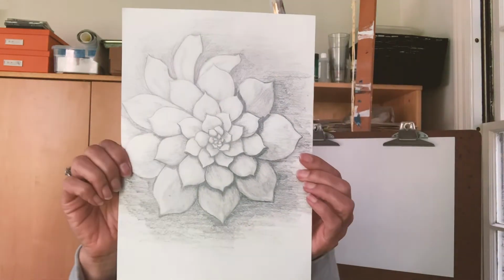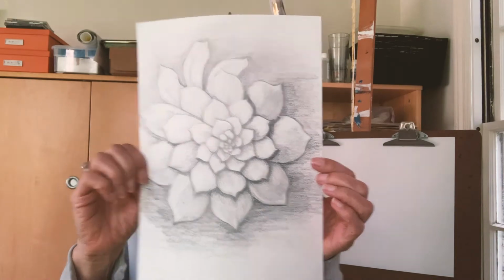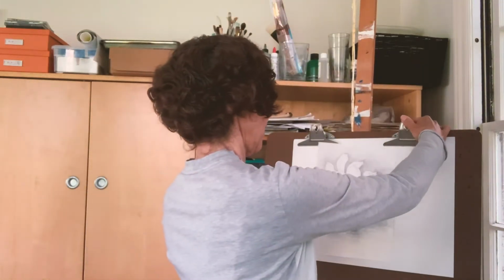Here's a sample of one that I've already done. You'll need a 2B pencil, 4B pencil, several sheets of sketch paper, and an eraser.